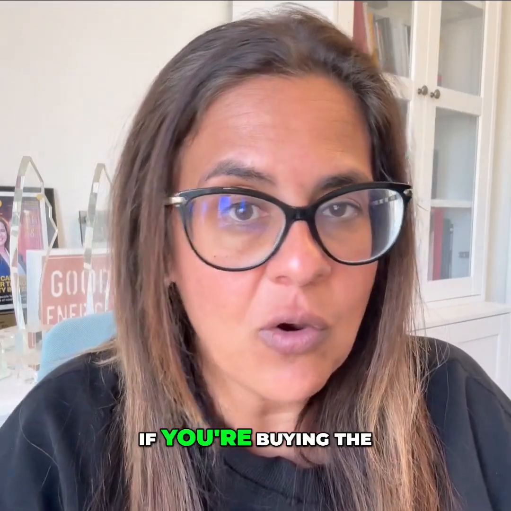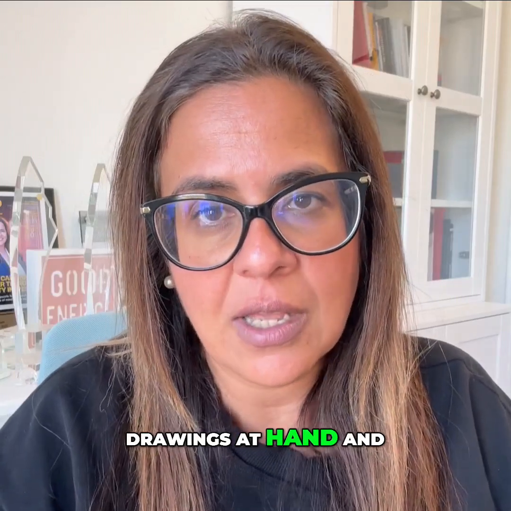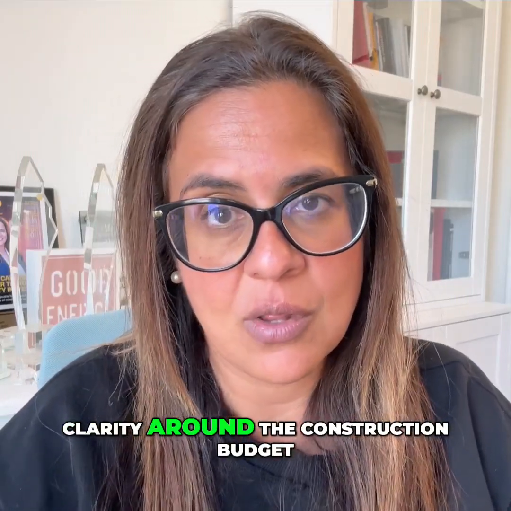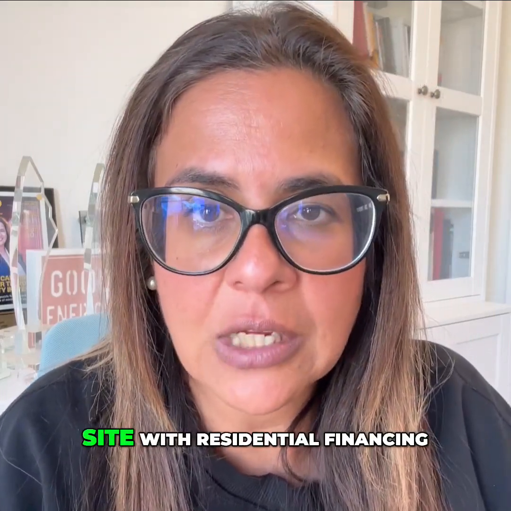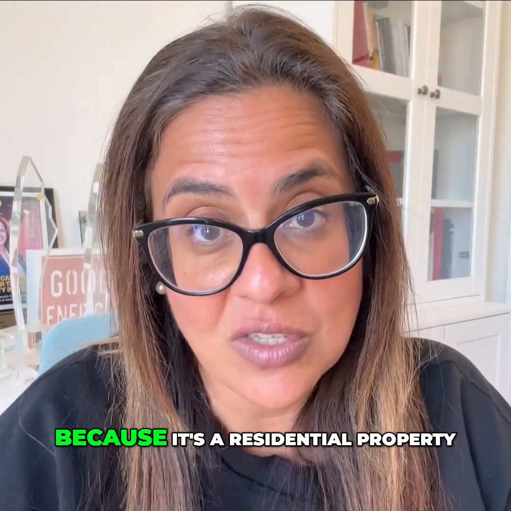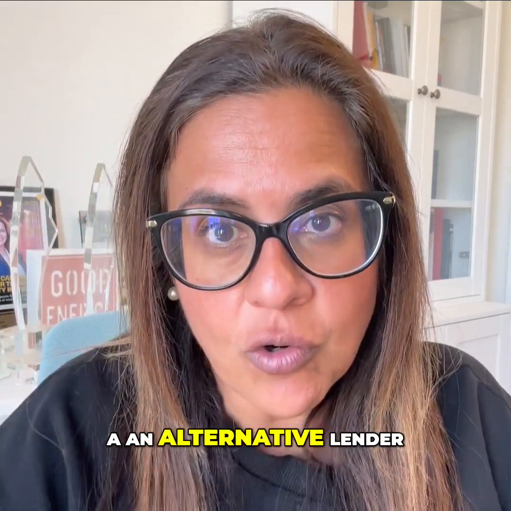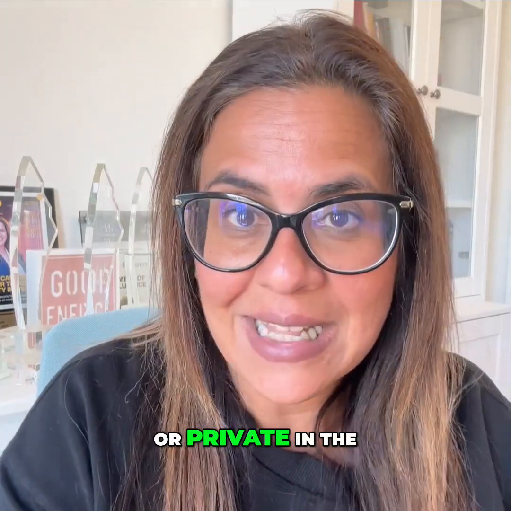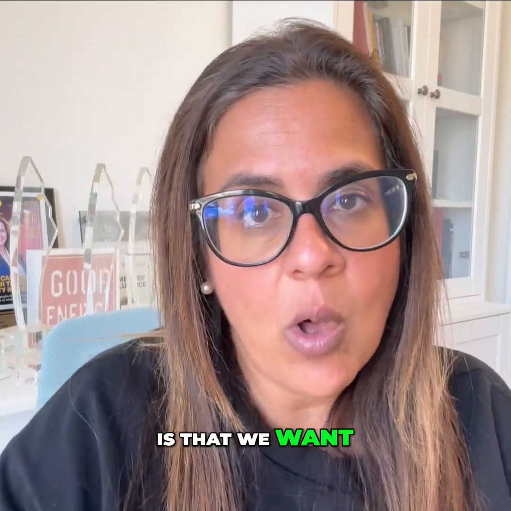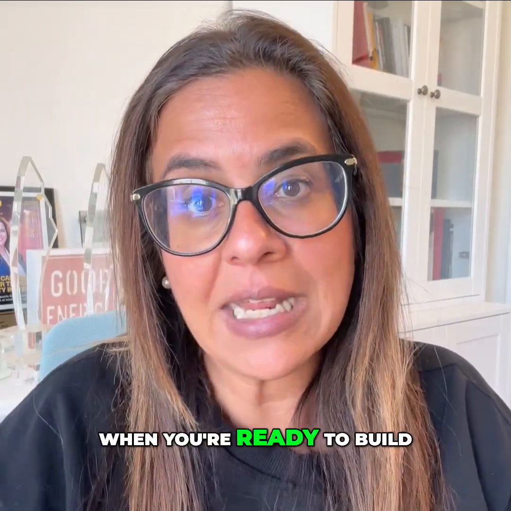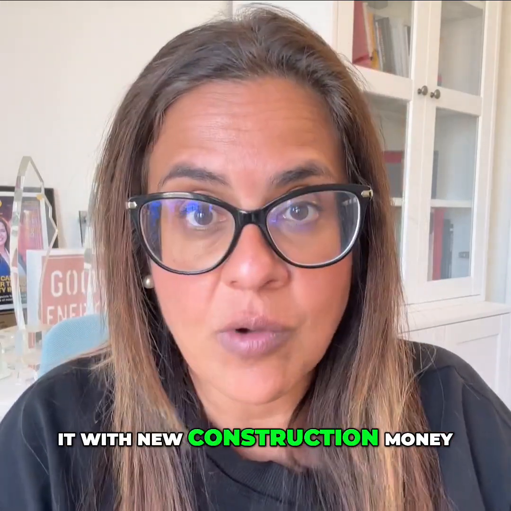And here's the thing, if you're buying the property and you don't have drawings at hand and clarity around the construction budget, we obviously have to close on the site with residential financing because it's a residential property. That could be an A lender deal or an alternative lender or private in the extreme case, depending on the condition of the property. The key though is that we want to keep your options open so that when you're ready to build, we can pay off that loan and replace it with new construction money.